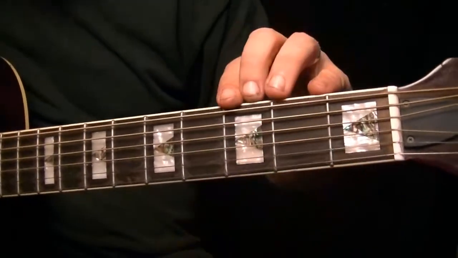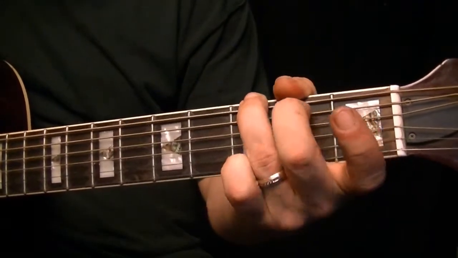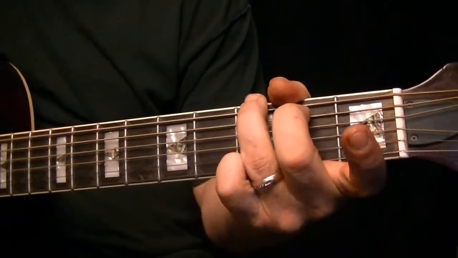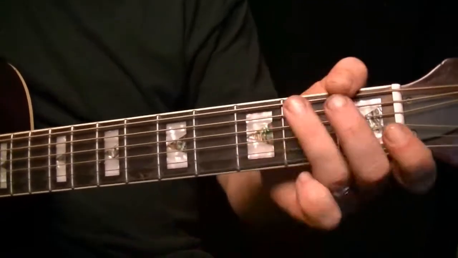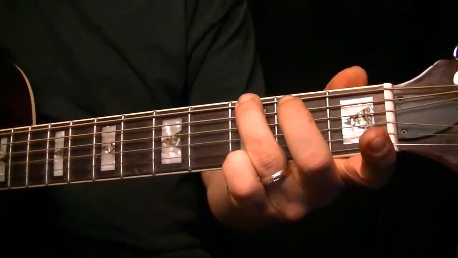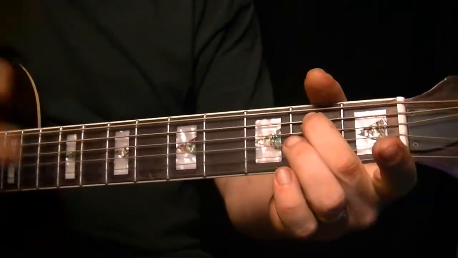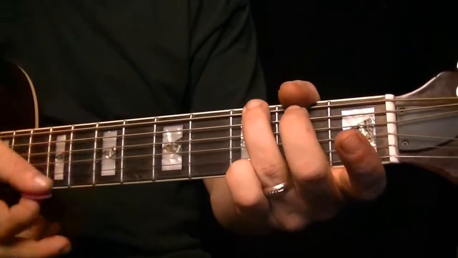And we're not sitting here trying to play lead with our rhythm. What we're doing is we're just adding flavor to our chords, basically, in our rhythm part. And, you know, instead of just strumming the chords, instead of doing that, we're adding flavor to it.